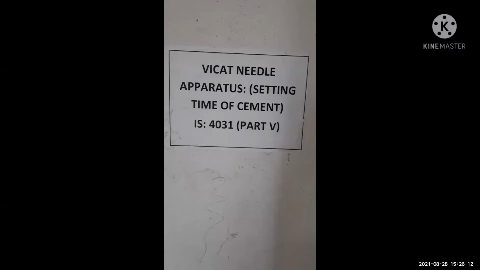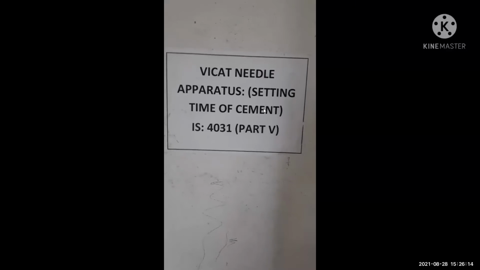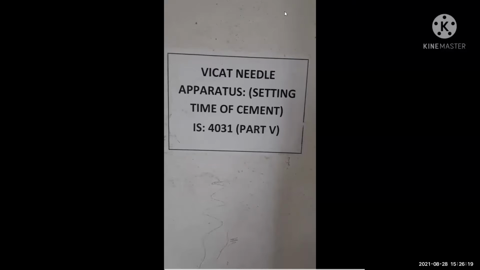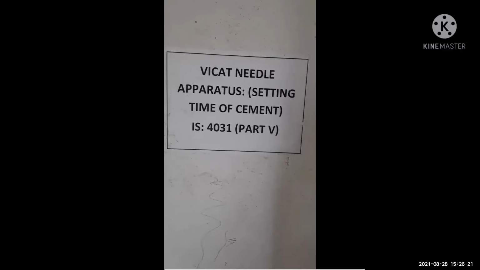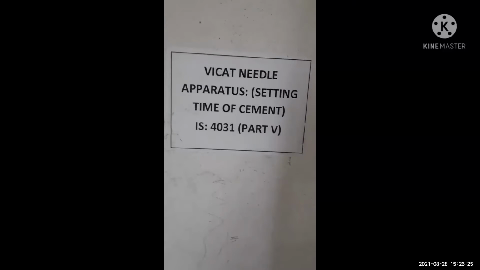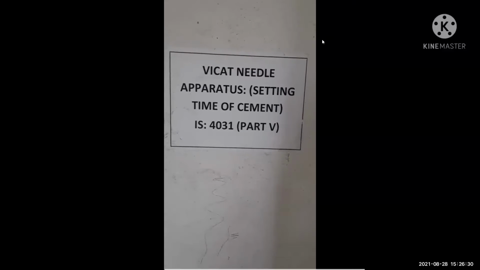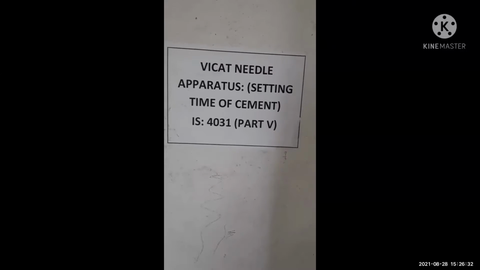Cement using Vicat needle apparatus. Later on, with this standard consistency value, we will perform initial and final setting time of cement. And this experiment, standard consistency of cement, follows Indian Standard 4031 Part 4.